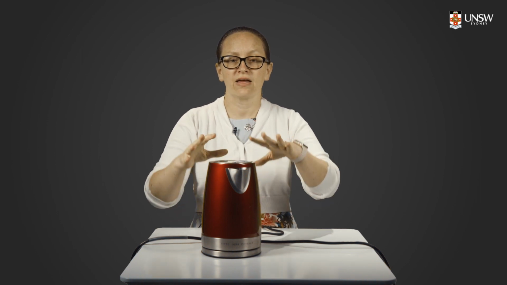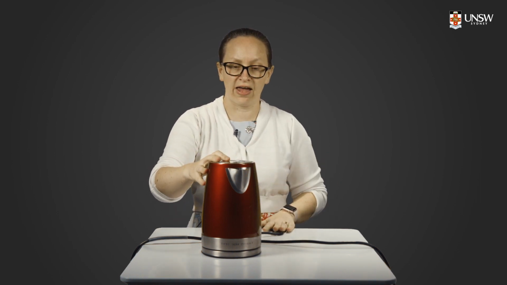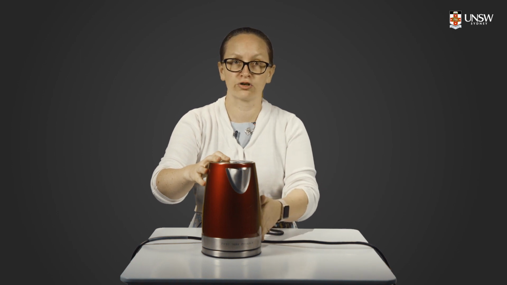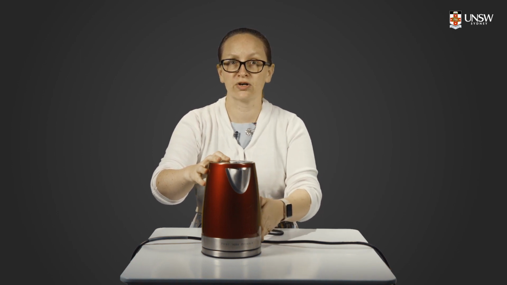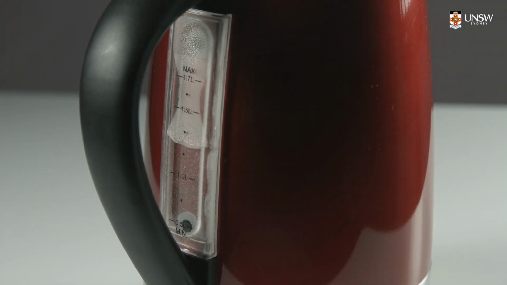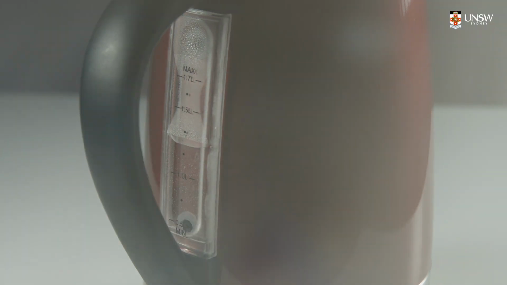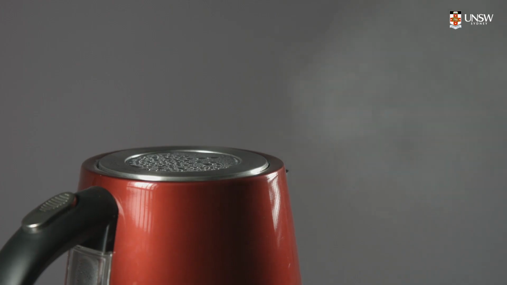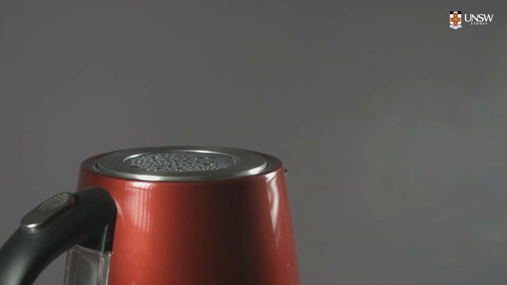In this topic, we'll be revisiting electrical power. With the kettle, we transfer energy through the form of electrical power to the element down the bottom. This causes the element to heat up, its temperature increases, and this heat is then transferred to the water around it. This causes the temperature of the water to increase until it gets to 100 degrees C, at which point the kettle starts to boil and the additional energy goes into changing the state of the water.